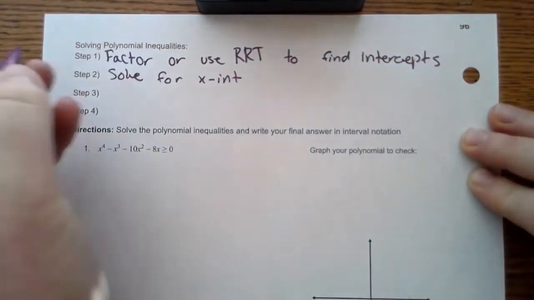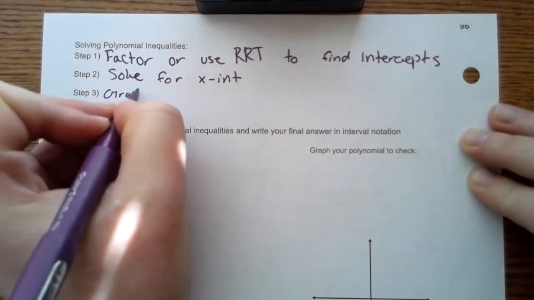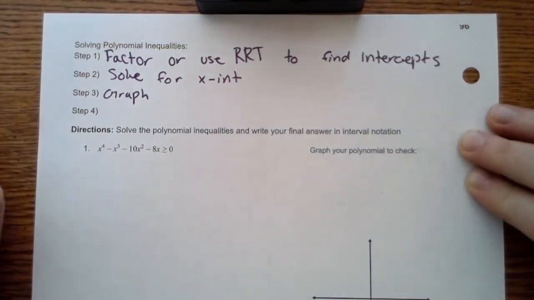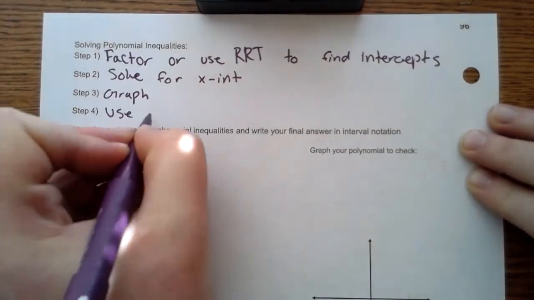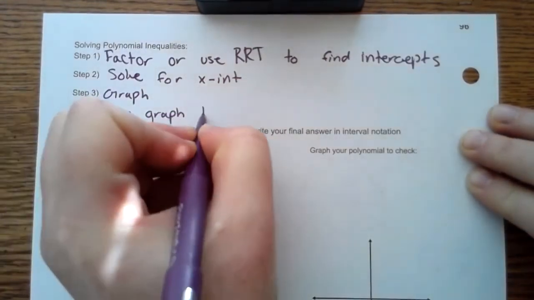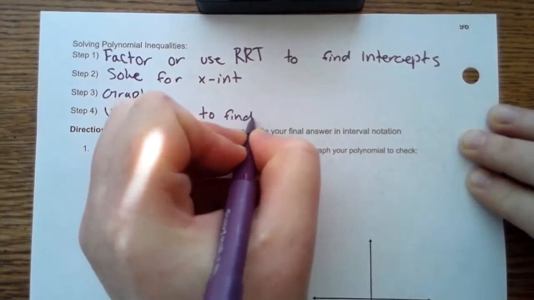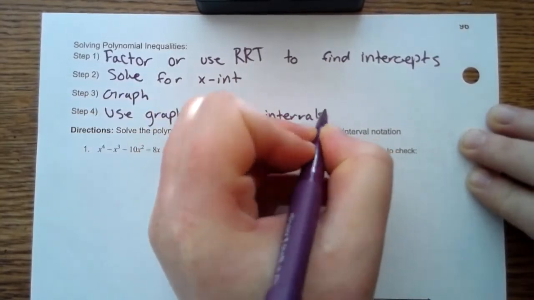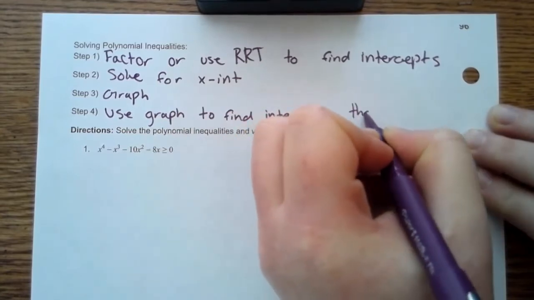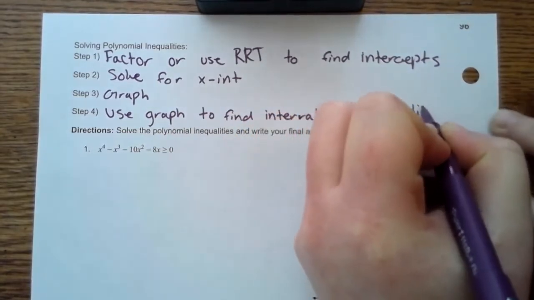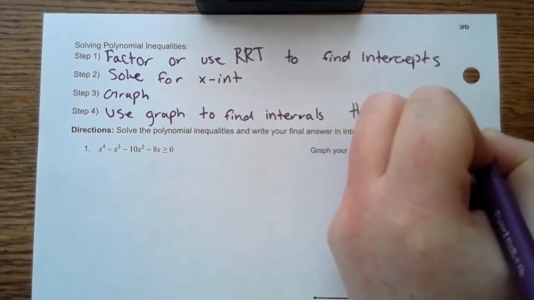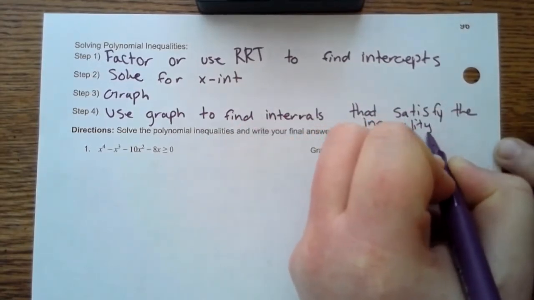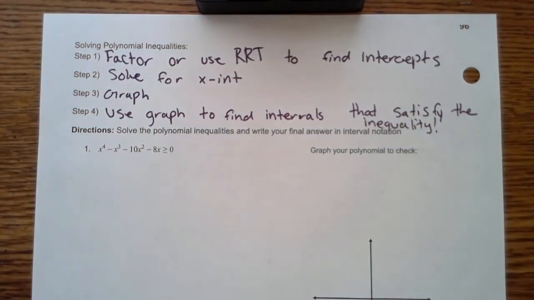Step 3, graph. Step 4, use the graph to find sections that satisfy the inequality. I'm going to say intervals instead. Intervals. Okay, write those down.